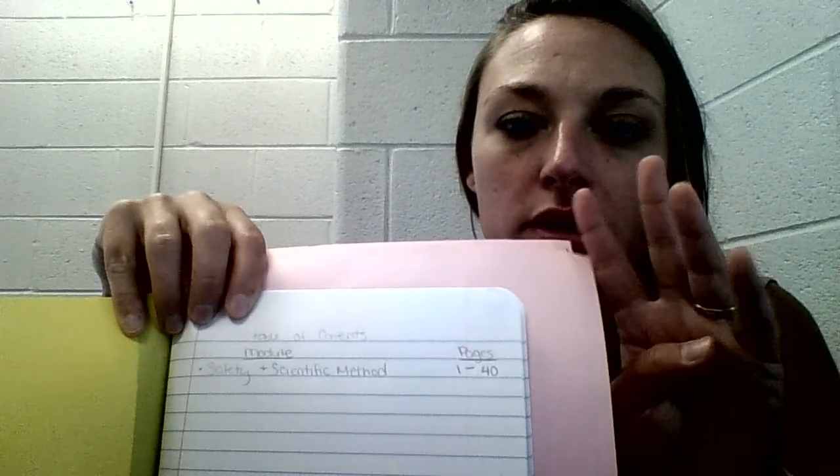Originally, this module was going to be 40 pages long. I'm now going to break it down into 4 different sections. So we're actually going to have, and let me make this adjustment now, we're actually going to do safety procedures and equipment as the first module. I don't know if that's a proper abbreviation for equipment.